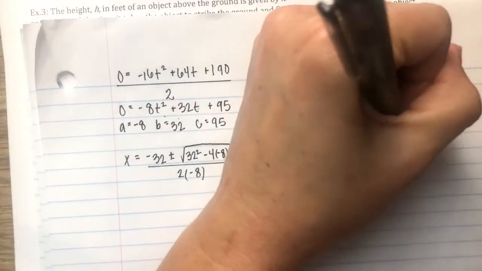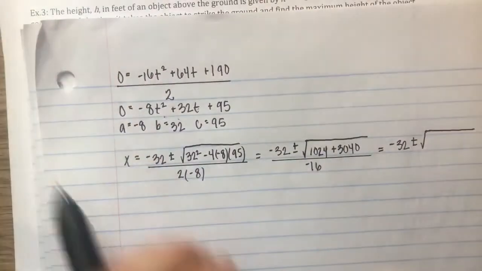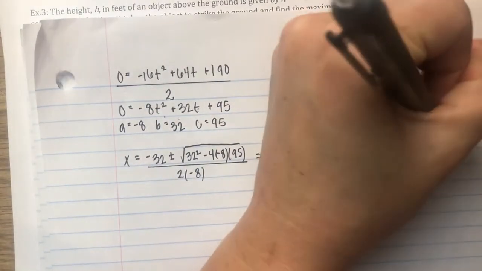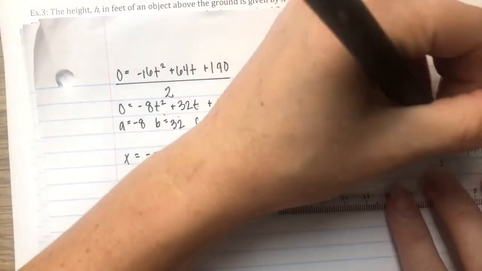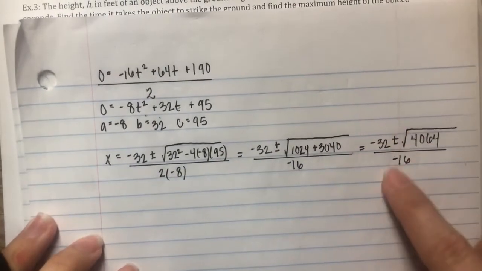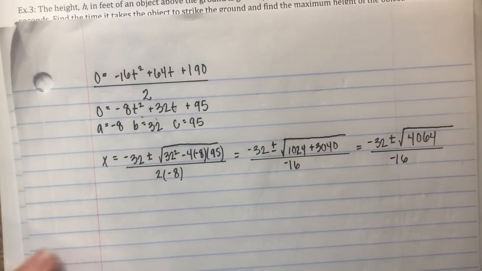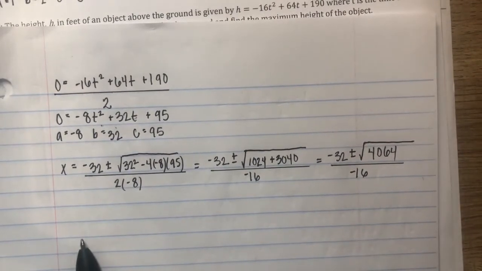And then negative 32 plus or minus the square root of 1024 plus 3040, so 4064, and then all over negative 16. So still too early to try to reduce this. We have to first try to simplify this radical. So obviously that's a really big radical to try to simplify, so I think the best thing that we can really do, actually I'm gonna stop there.